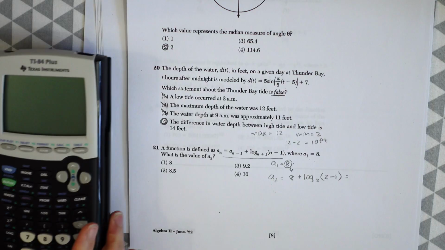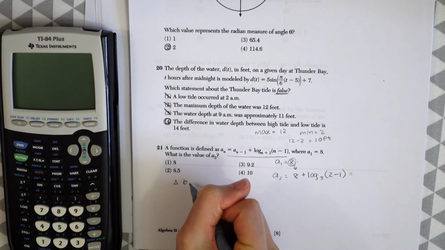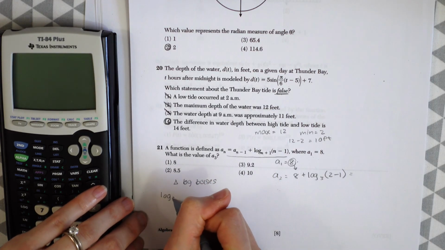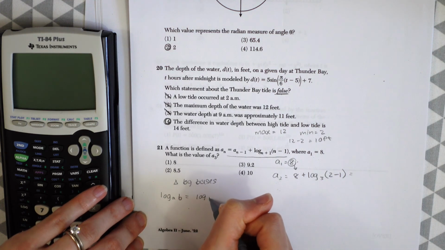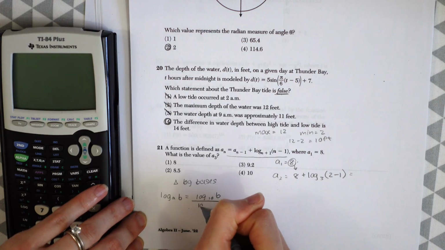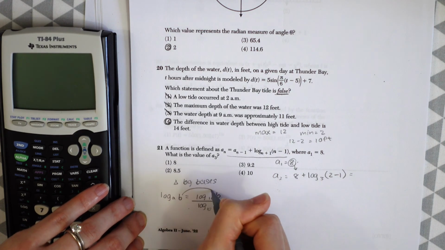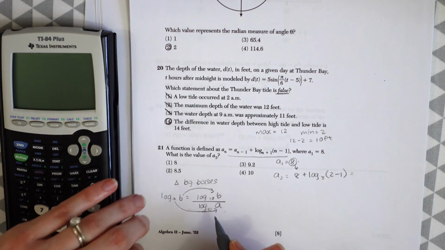So to find the value, we're going to have to change log bases. So the formula for that is log sub a of b is equal to log base 10 of b over log base 10 of a. So we notice that the b goes here and then the a goes down there.